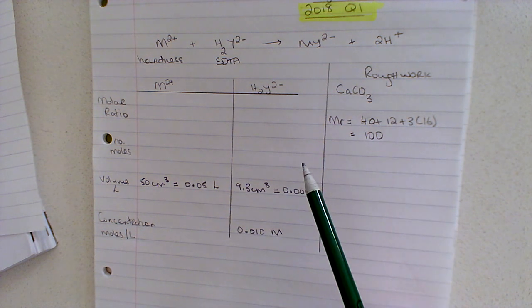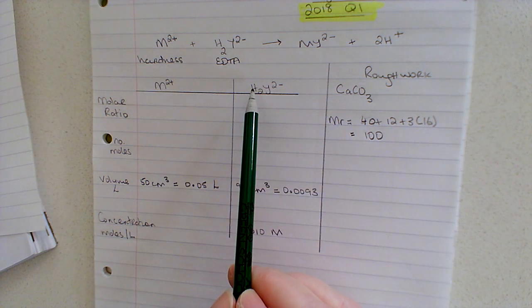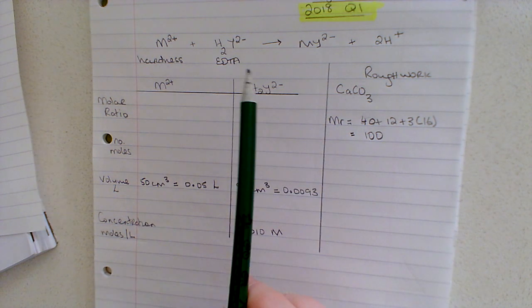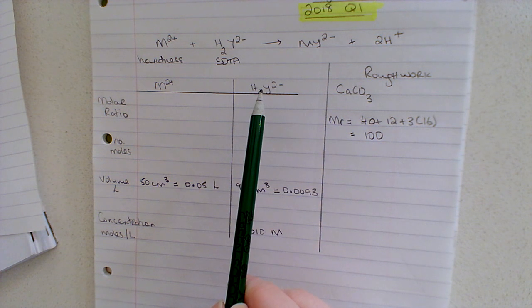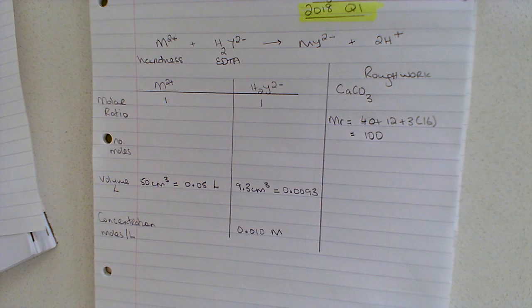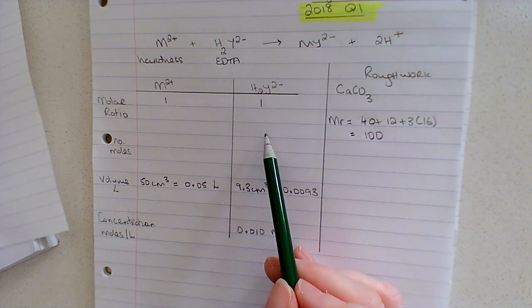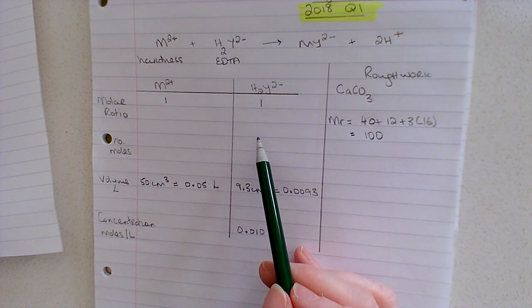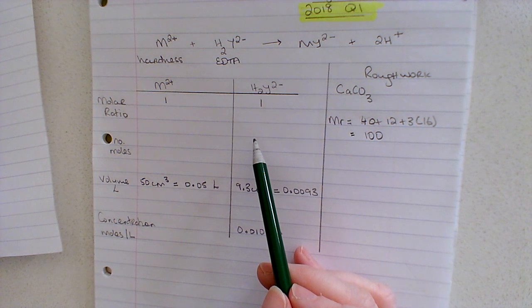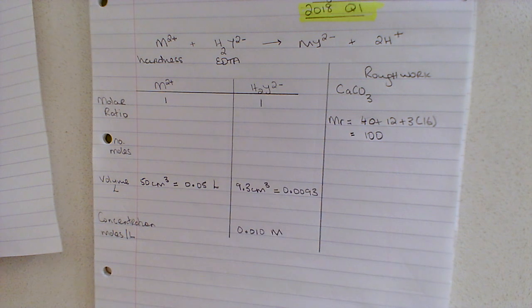Okay, so back to our table now. The molar ratio between the hardness and the EDTA, so the hardness of the water in the conical flask and the EDTA in the burette, is 1:1. So we'll just write that in, 1:1. Now let's try and work out how many moles of my EDTA I actually have when I get to the end point of my titration. So how many moles of EDTA do I add into the conical flask in order to fully react with the calcium ions that are in the hard water?